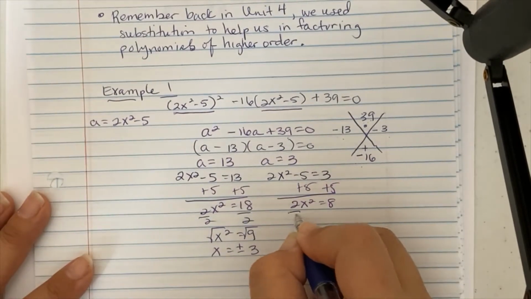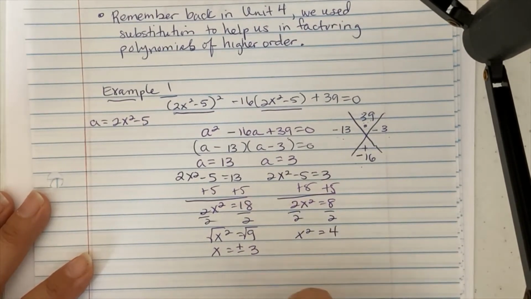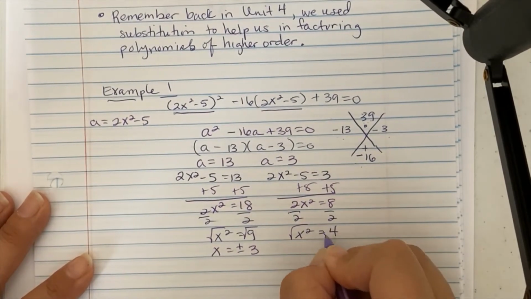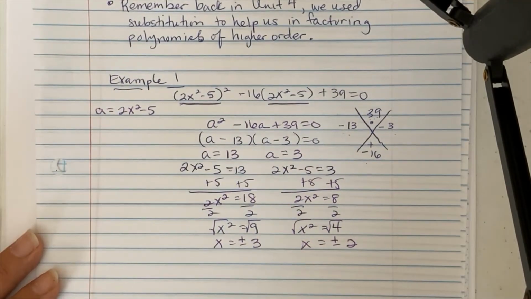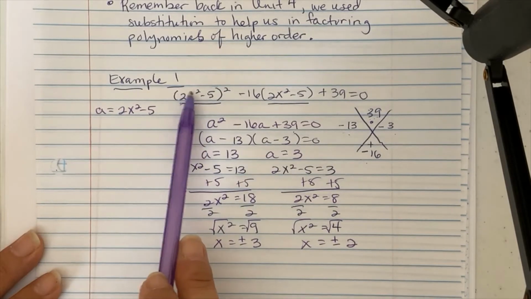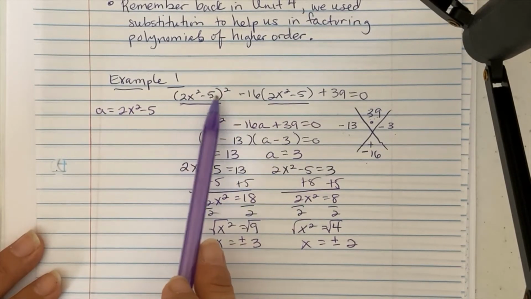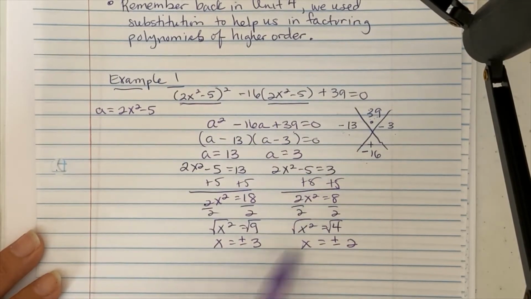Divide both sides by 2. So you get x² equals 4. And then again, take the square root of both sides. And remember, you have a plus or minus situation, plus and minus 2. Remember, we have 4 solutions in this problem because if we go back to the original, x squared, and if I square it, 2 and 2 make 4. So there should be 4 solutions to this problem, which means that this equation, if we were to graph it, would cross the x-axis 4 times.